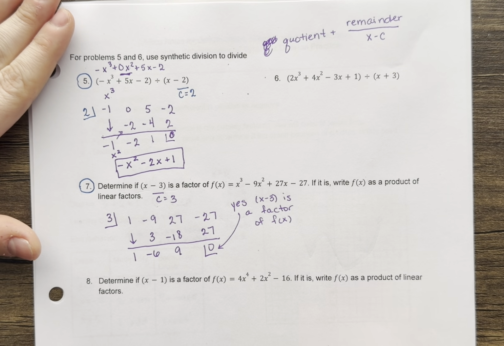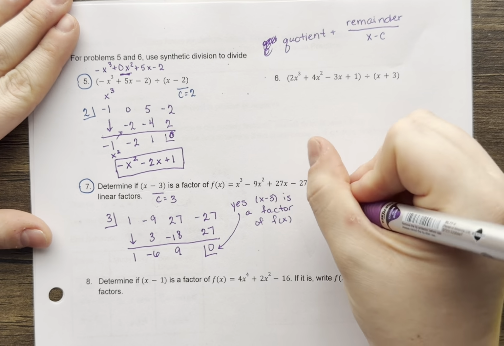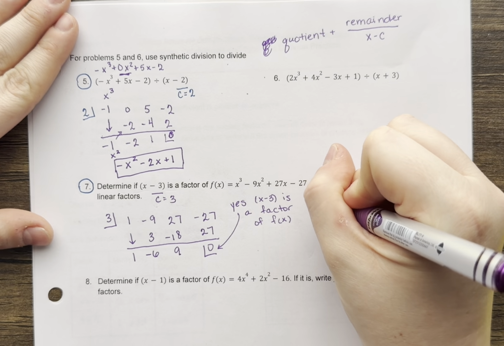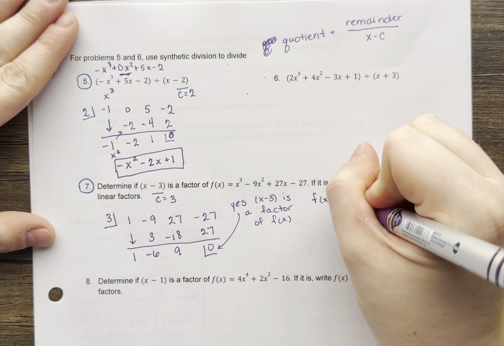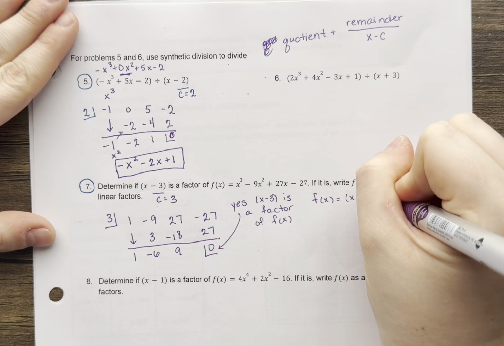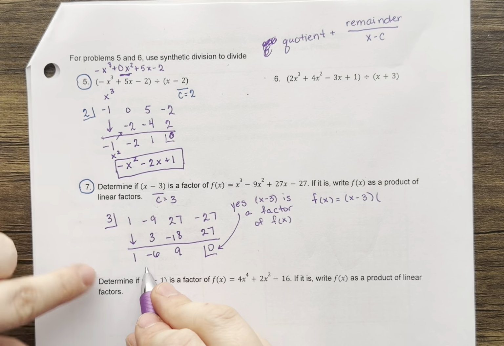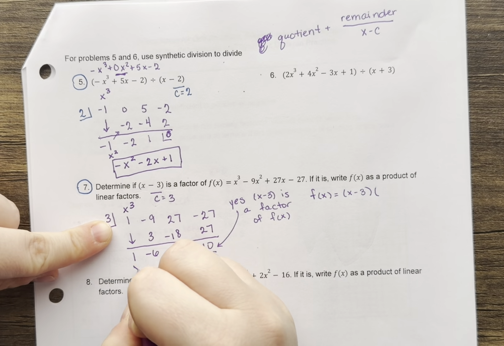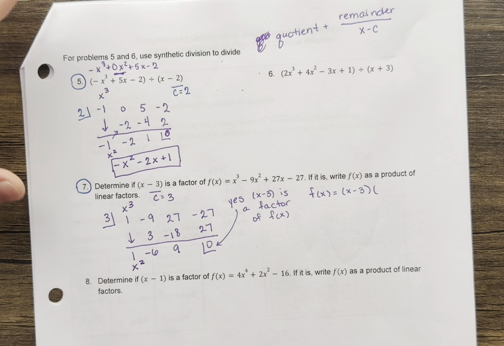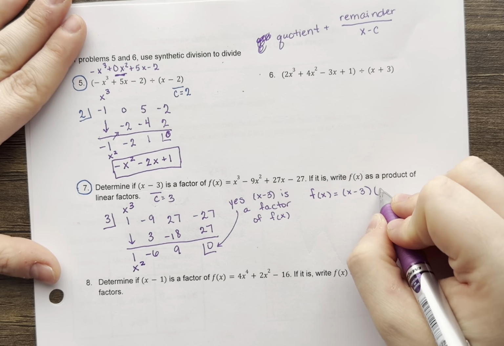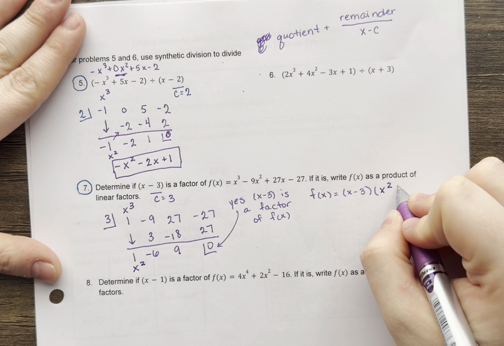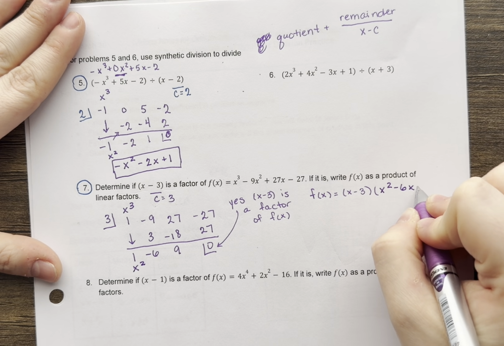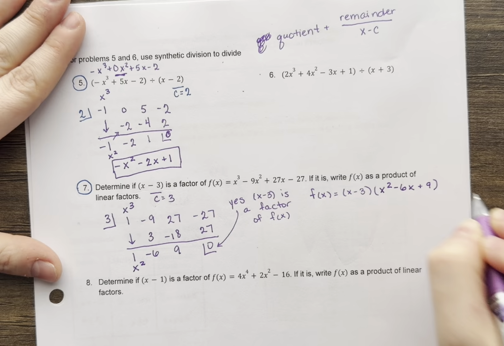And so this also tells us that we can write our f of x as x minus 3 times this quotient, which, remember, if we start with x cubed, our quotient is going to start with x squared. So this will be 1x squared minus 6x plus 9.